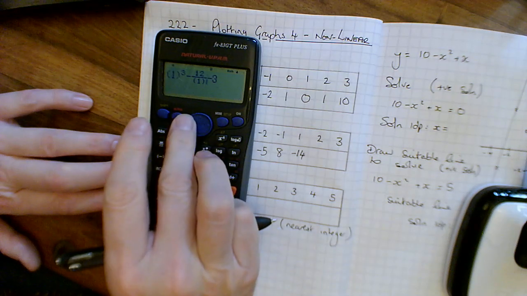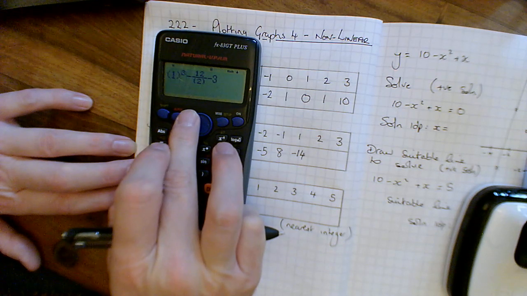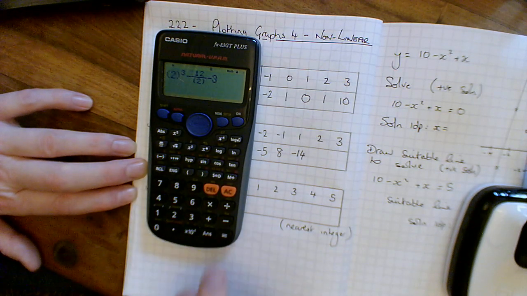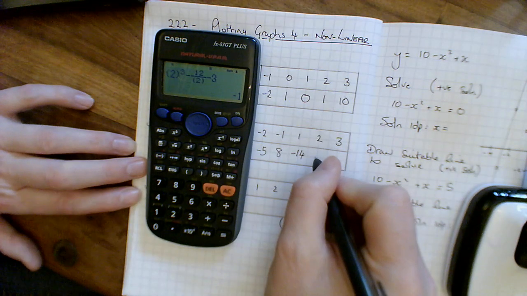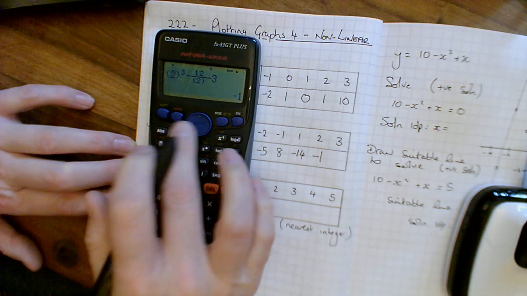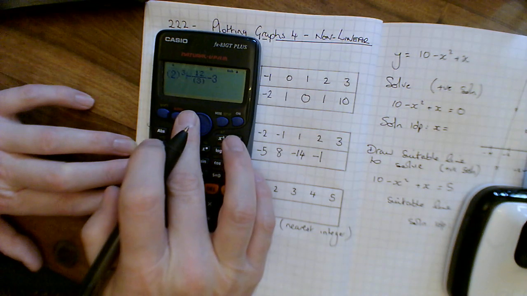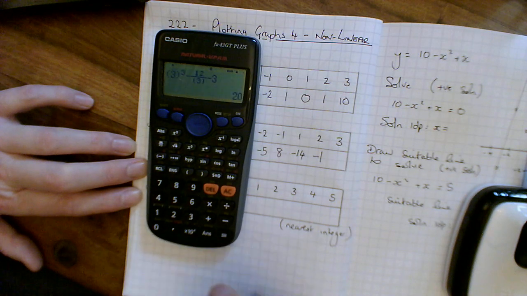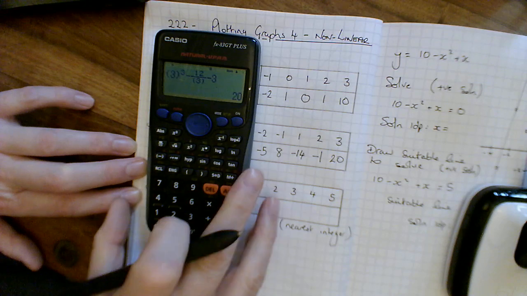Going back, you've got the number 2. Delete 2 and delete 2, and we get -1. Then go back, change that to a 3, back over here, change that to a 3, and I've got the answer 20. Okay, and that's that one done.